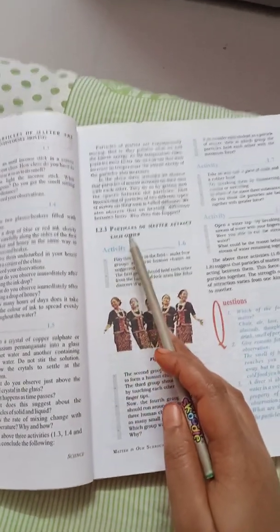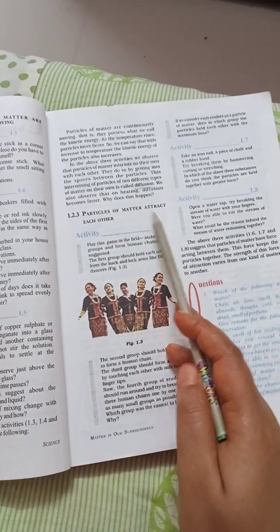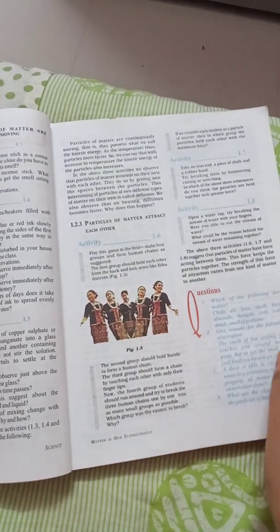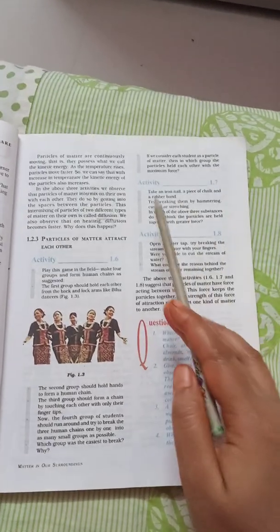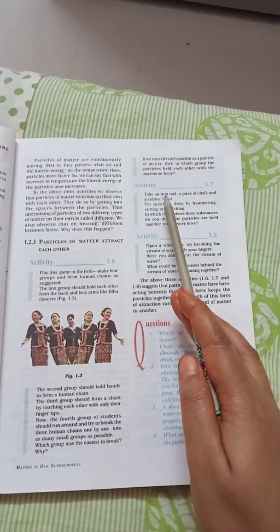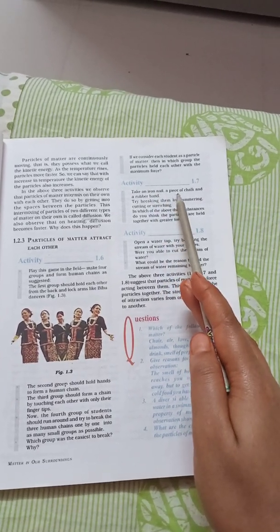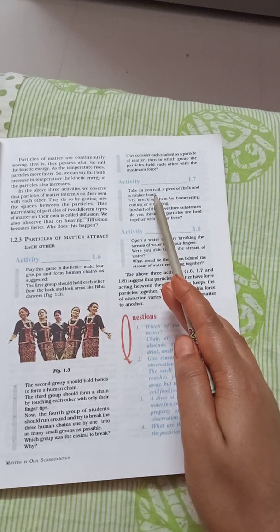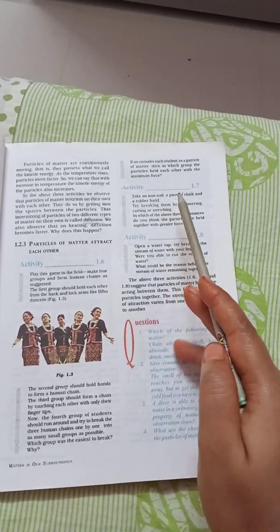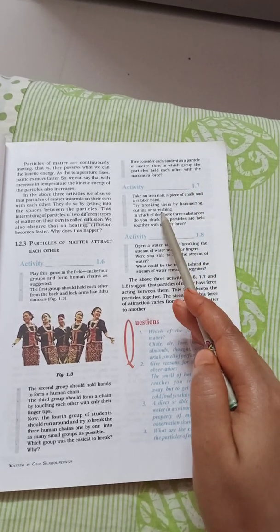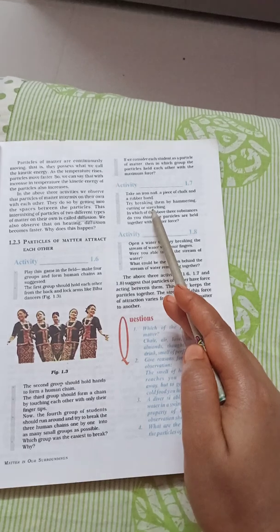Again, the third property or characteristic is that particles of matter attract each other. Now for this, again there is another activity. If we take an iron nail, a piece of chalk or a rubber band, and we try to break it with the help of a hammer, or cut it, or break it by stretching, what happens?